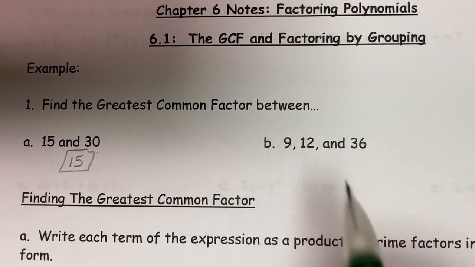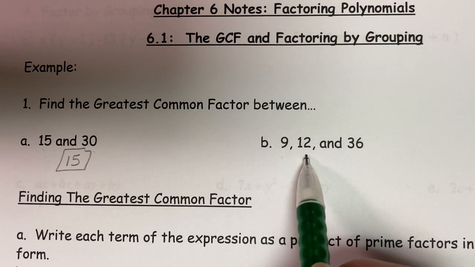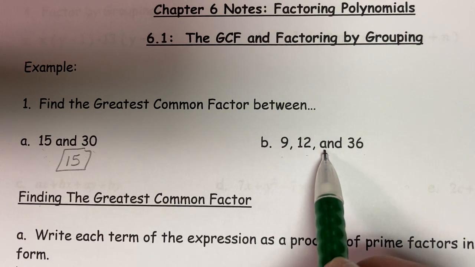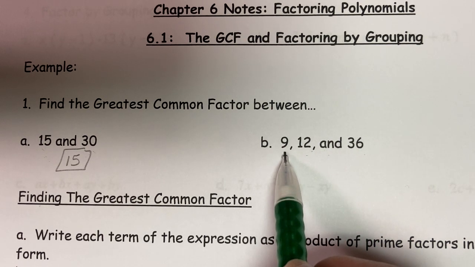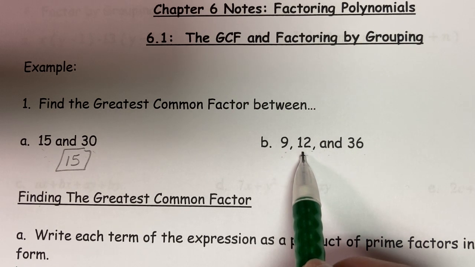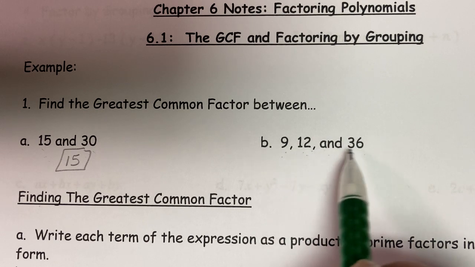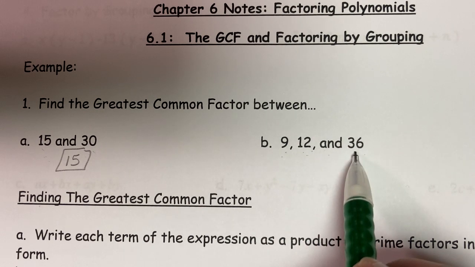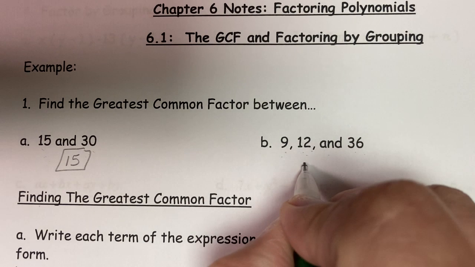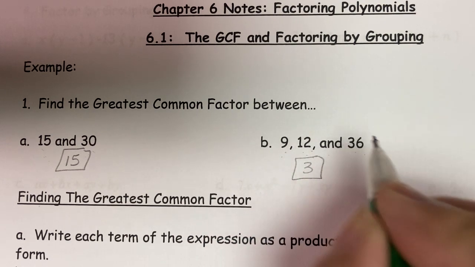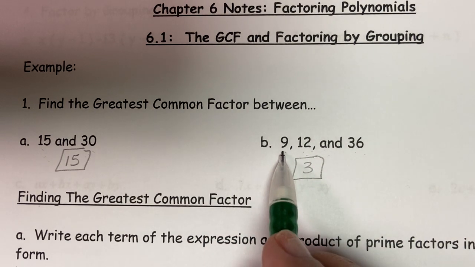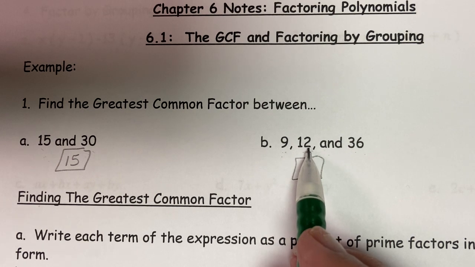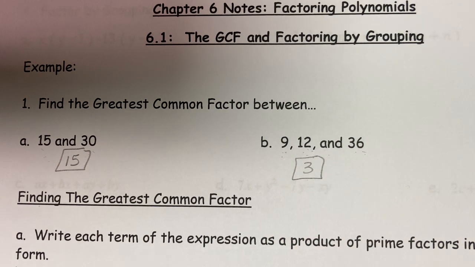If we look at B, what is the largest number that divides into all 3 of these numbers? Well, you might think 9, but no, 9 does not divide evenly into 12. It does divide evenly into 36, so it's going to be less. The answer is 3. 3 is the largest number that divides into 9, divides into 12, and divides into 36.